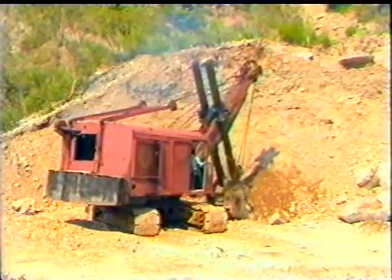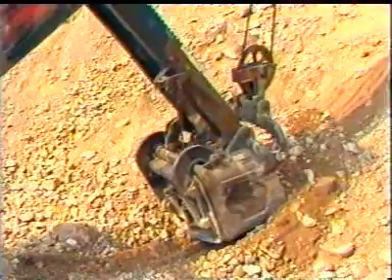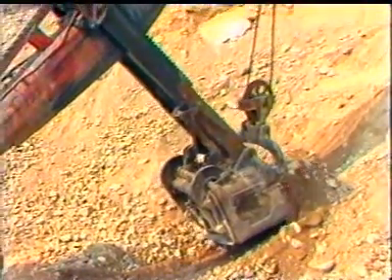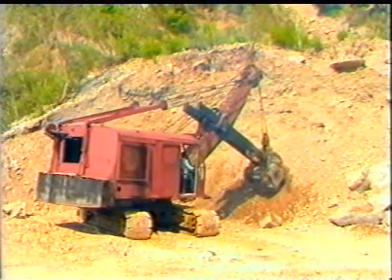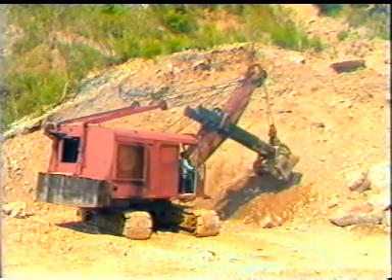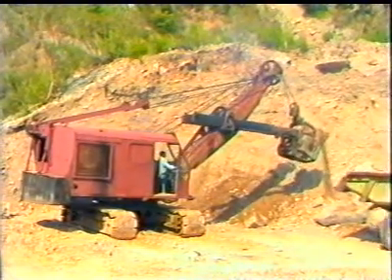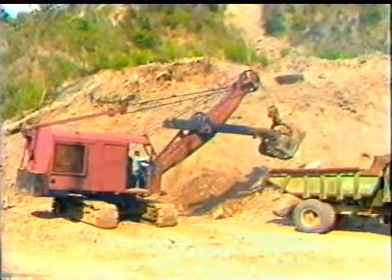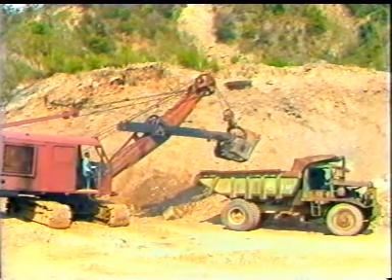The power shovel is an excavating cum loading device, also called dipper shovel.